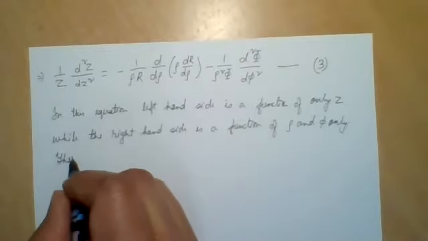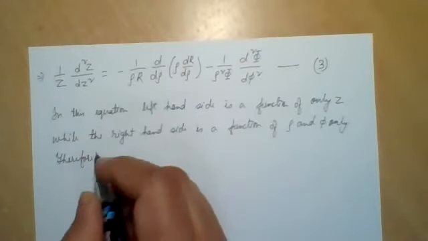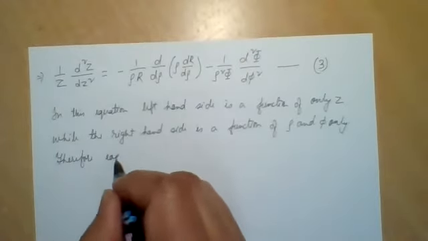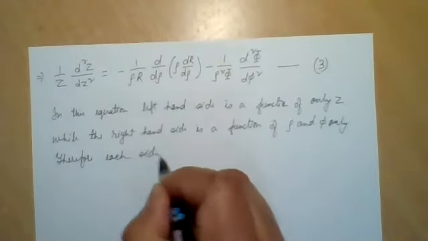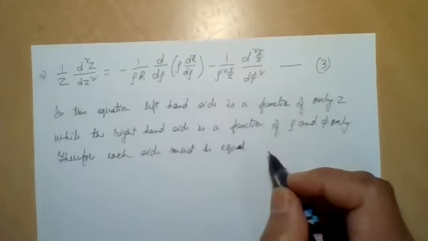Therefore, each side must be equal to the same constant.